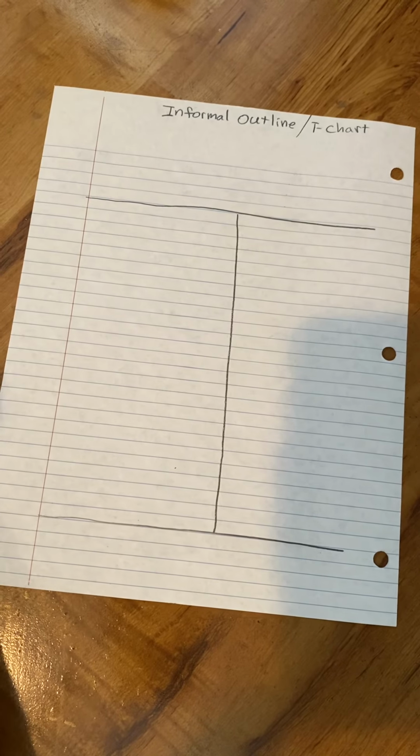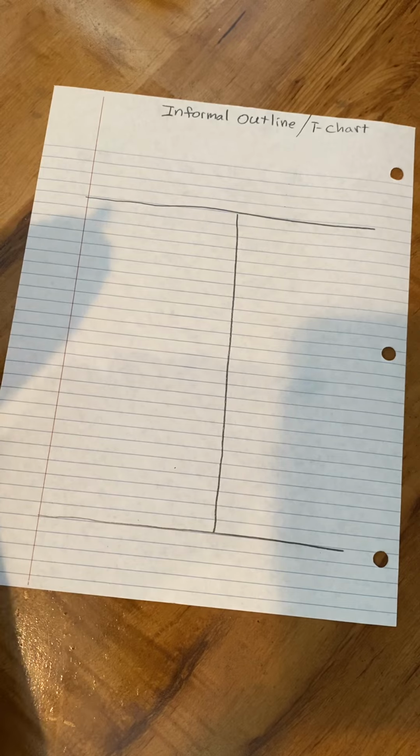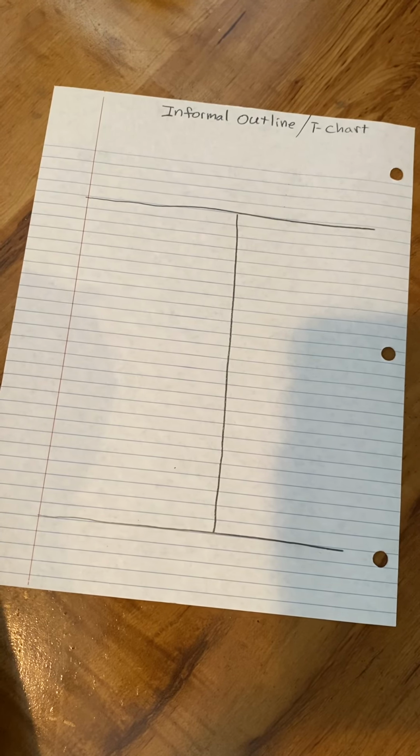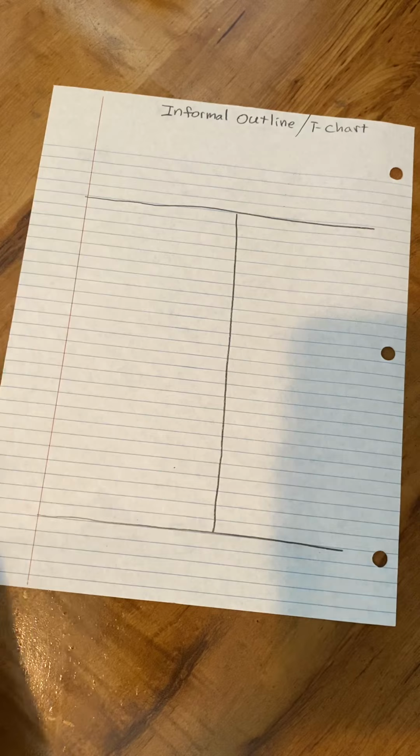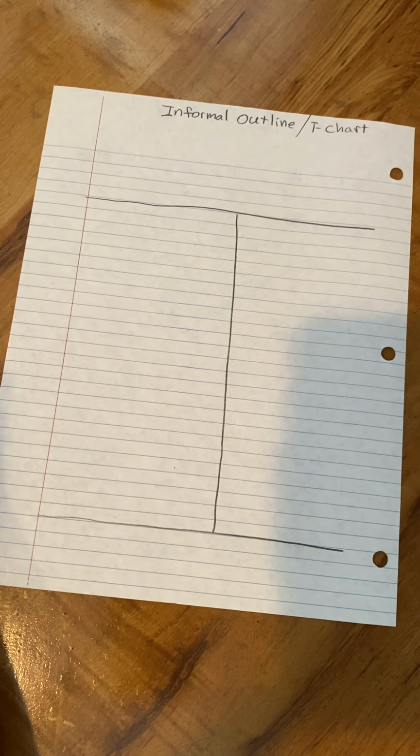And you may choose to draw circles or stars. We call these our star ideas. So if you want to make a little star, you can. But if you don't know how to make a star, a circle is perfectly fine. But let me show you first. So watch before you do.